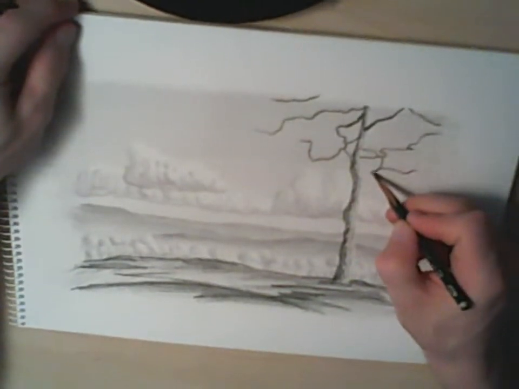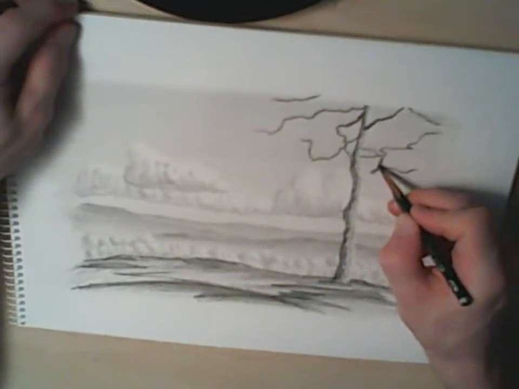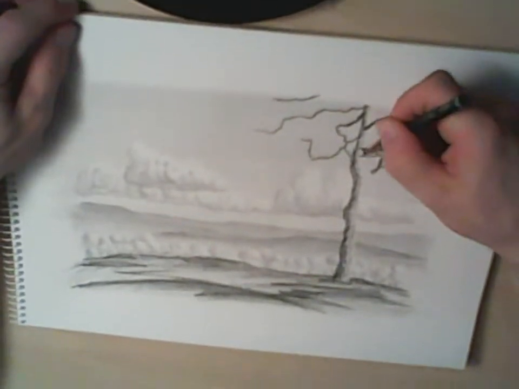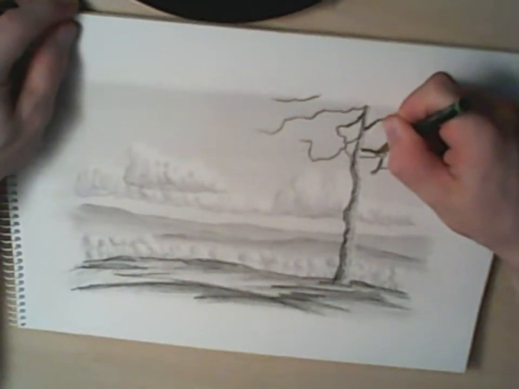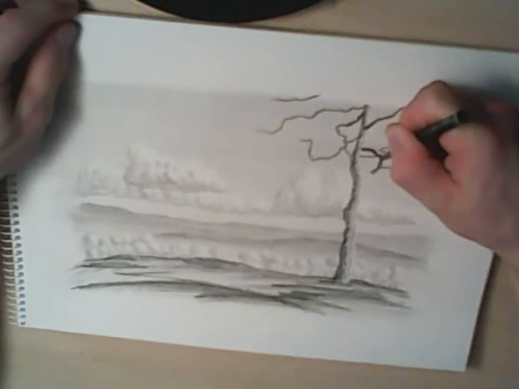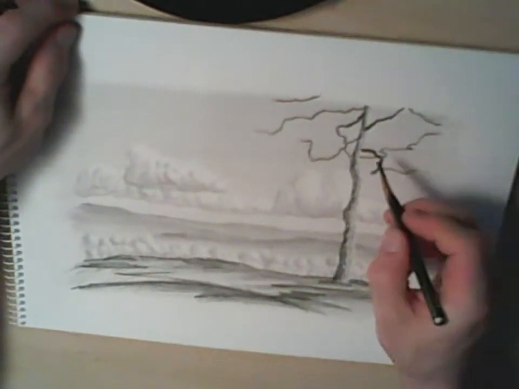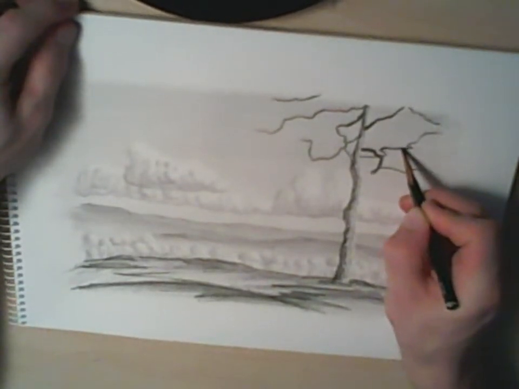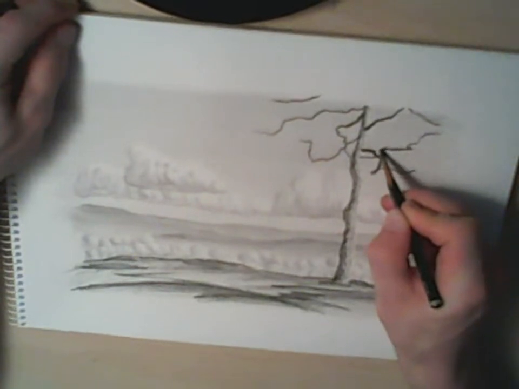And I make them wider towards the tree trunk. Okay, right there and right here. Getting thicker. Right here. And back there.